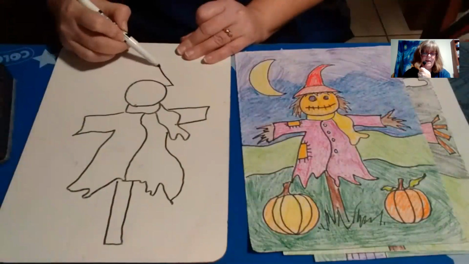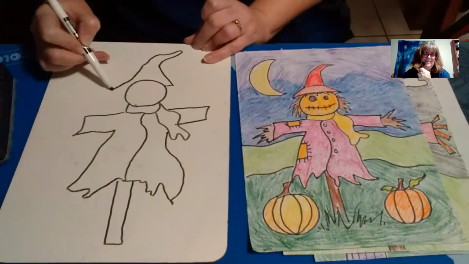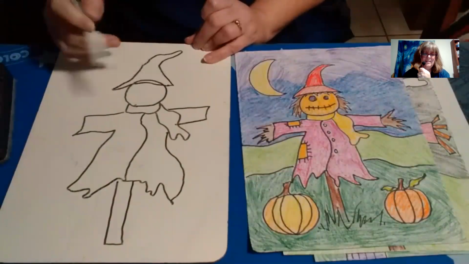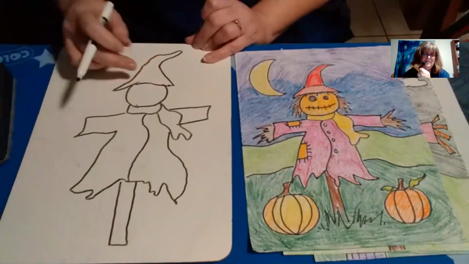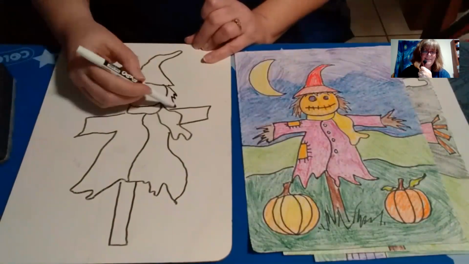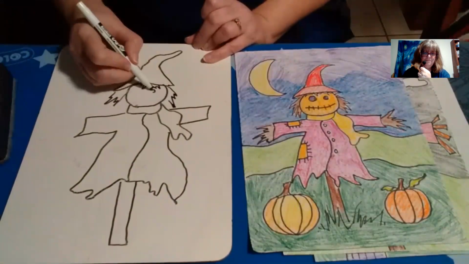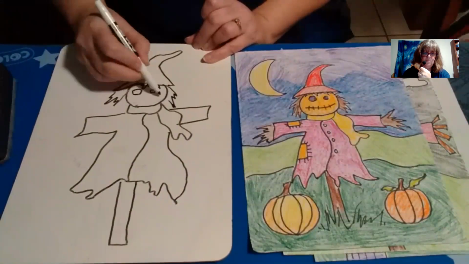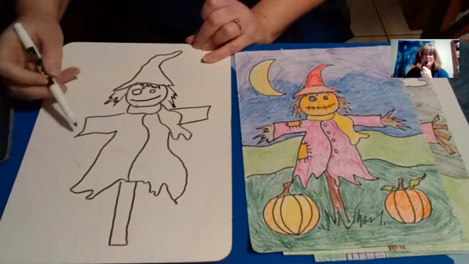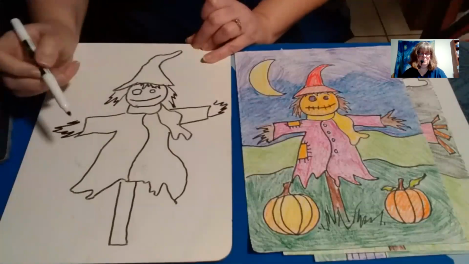Here's a different hat. I'm thinking about it. See how tall the hat is? I almost thought that the original one looked like a witch's hat. And look how different the hair is this time. And like I said, one eye can be bigger than the other. And there you go. And you can kind of see how it's coming together.